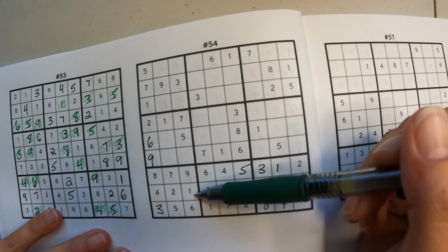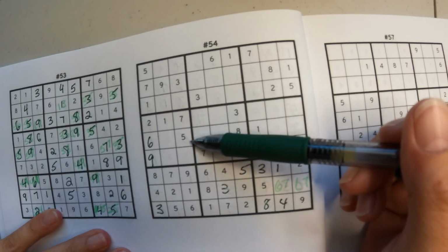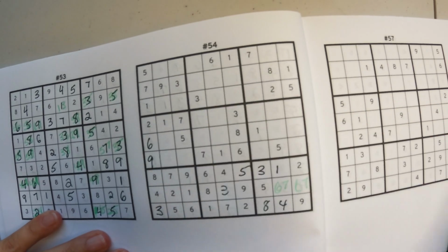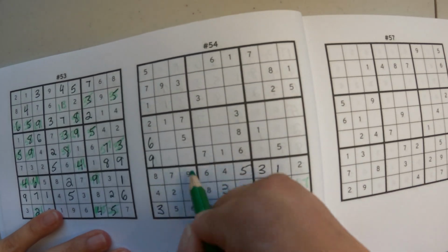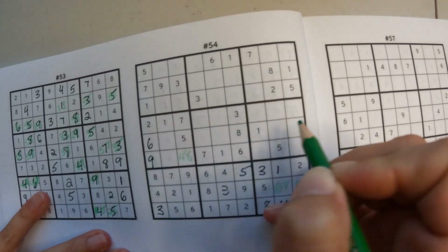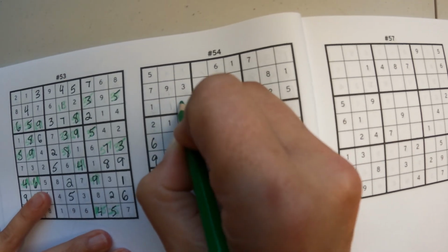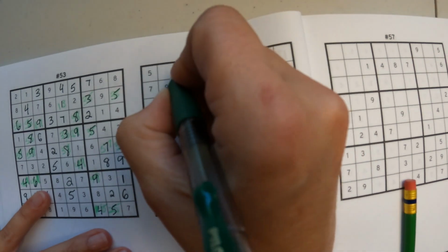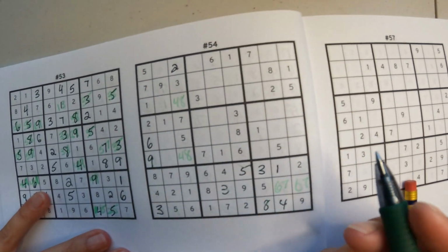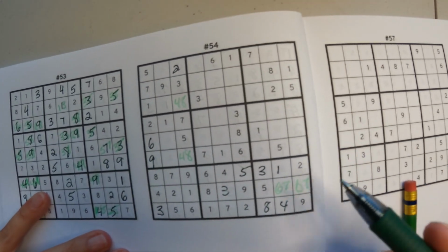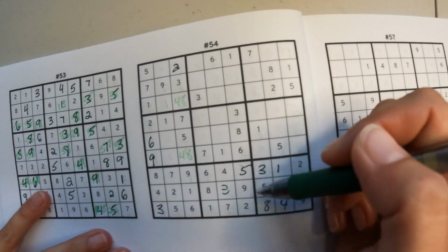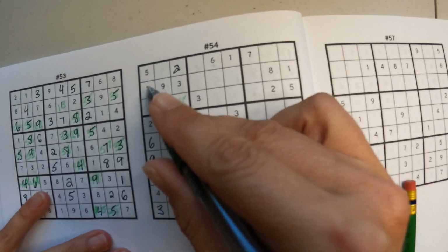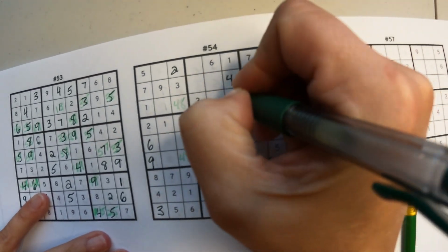We do this column, looks like we're missing a 2, a 4, and an 8. We've got a 2 there, so 4, 8, a 2 there, so 4, 8, and that means that our 2 has to be here. If we do this column, we've got 1, 2, 3, we're missing 4 and 7, we've got a 7 there, so 4 and 7.